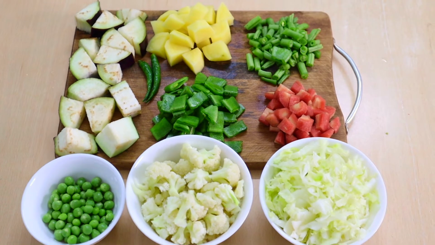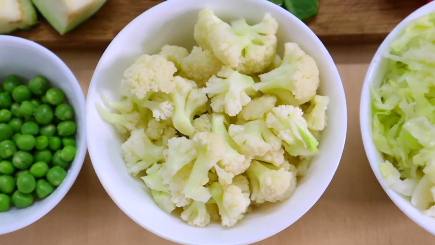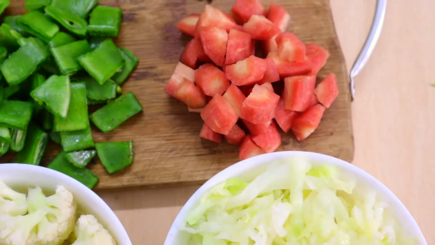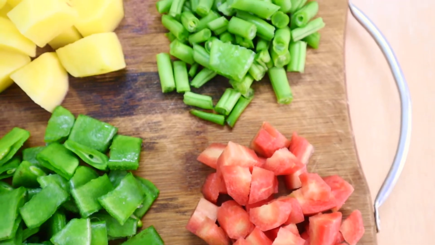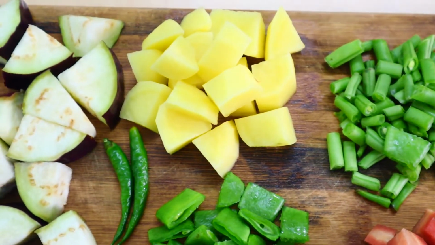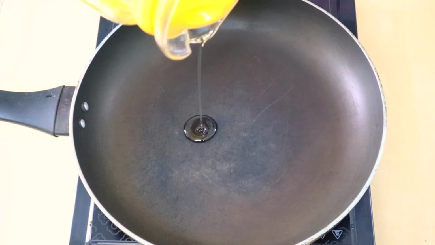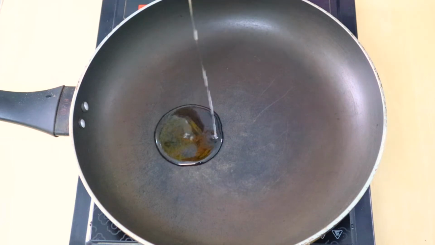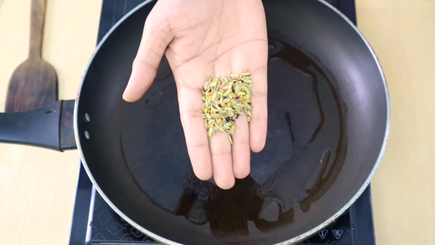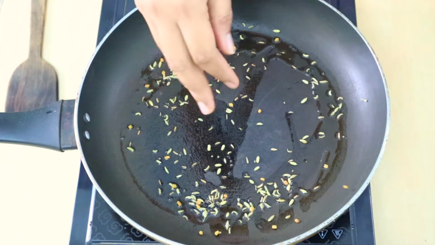For the mixed veg, you can take any seasonal veggies that are available. I am using green peas, cauliflower, cabbage, and I have steamed the cauliflower and cabbage for the sake of easy cooking. Then I have with me some carrots, beans, potatoes, brinjals, flat beans and some green chilies. So first I am adding some cooking oil and then some panch foron, which is a mix of 5 spices, namely cumin seeds, mustard seeds, fenugreek seeds, fennel seeds and nigella seeds.